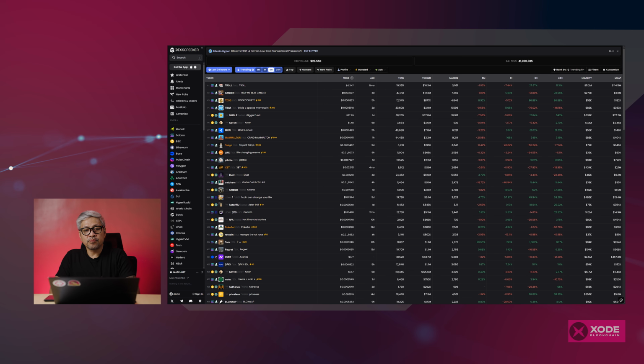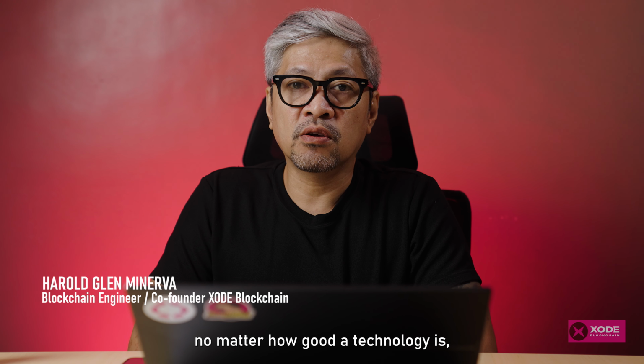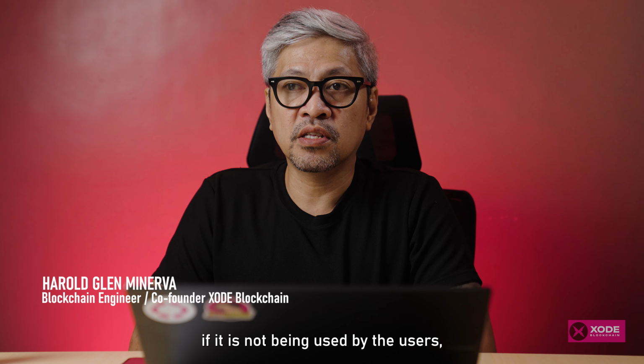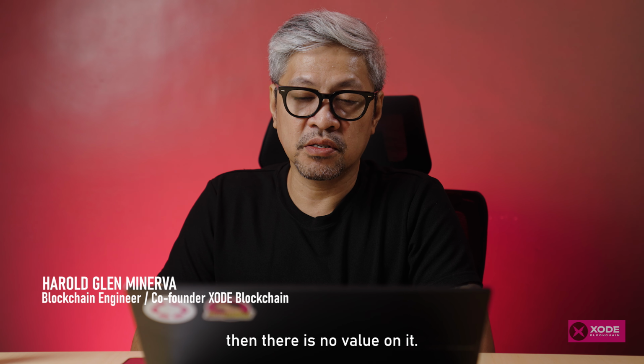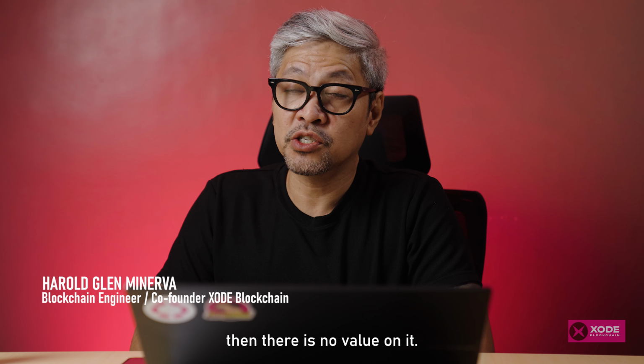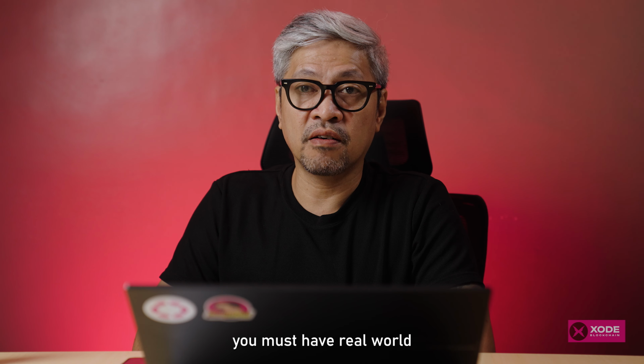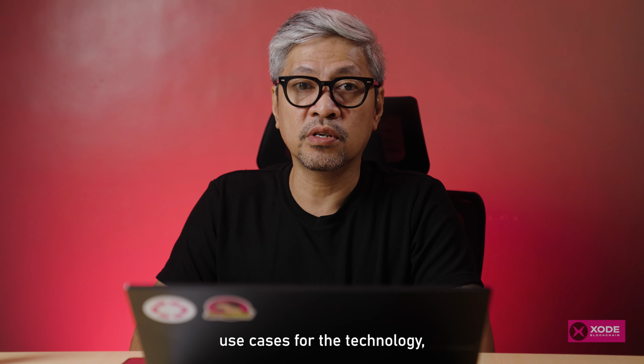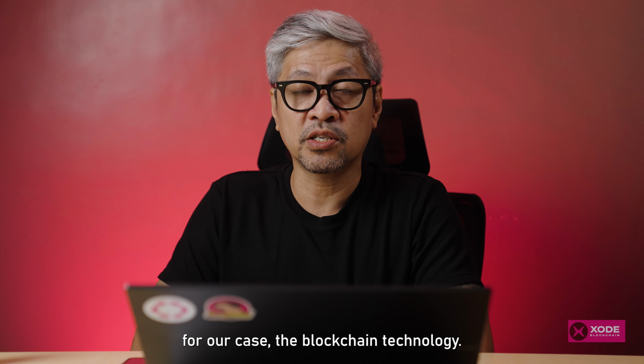So without real world use cases, no matter how good the technology is, if it is not being used by the users, then there's no value in it. And to provide value, you must have real world use cases for the technology. For our case, the blockchain technology. So one of the most commonly used applications of the blockchain is DeFi, decentralized finance.